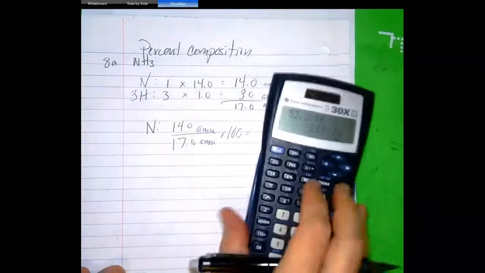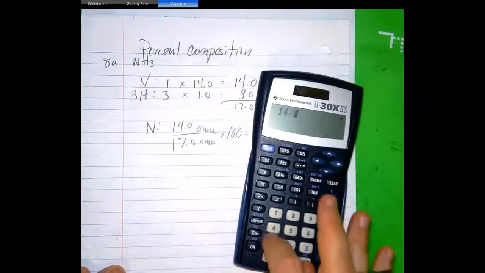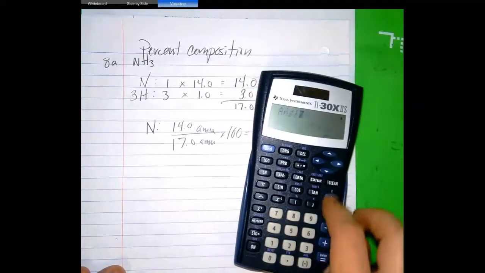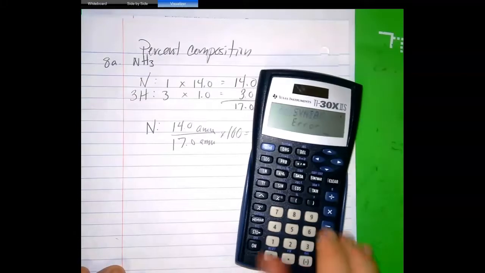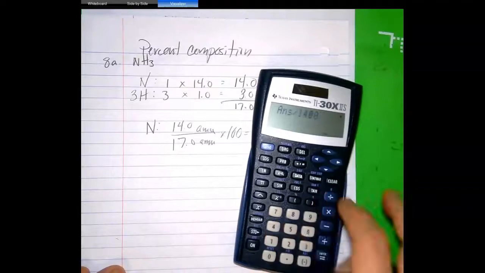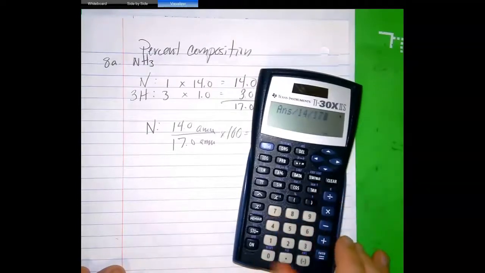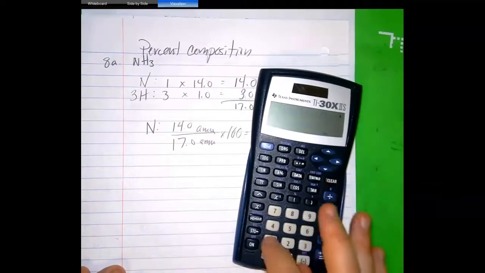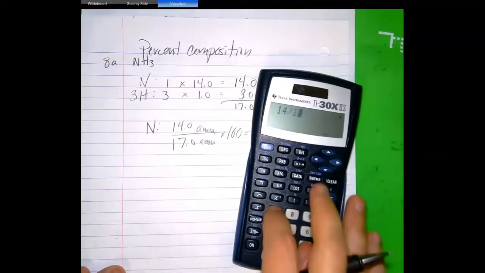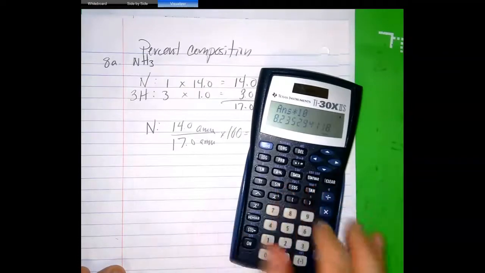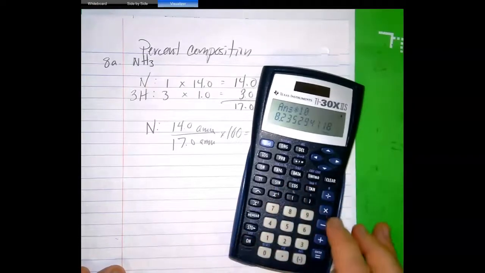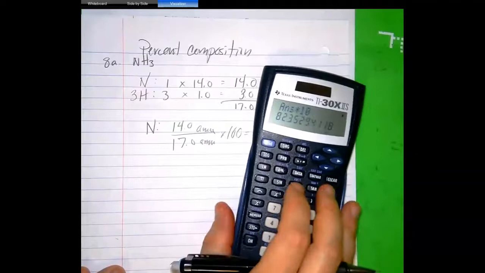Take my trusty calculator. 14 divided by 17 equals, times 100. Okay, let's try that again. 14 divided by 17. Oh boy, slow down, Straussula. 14 divided by 17 equals, times 100.